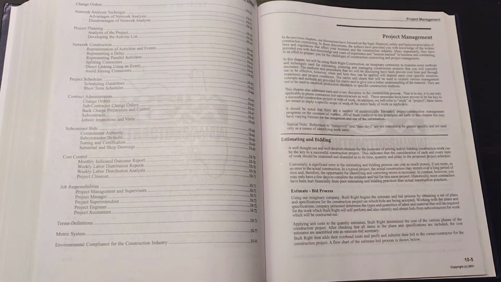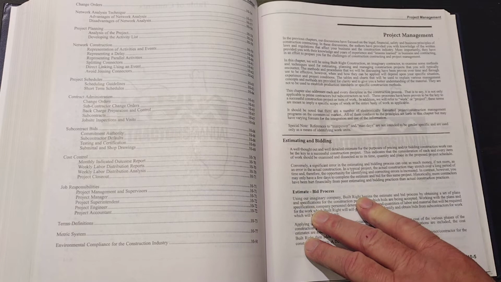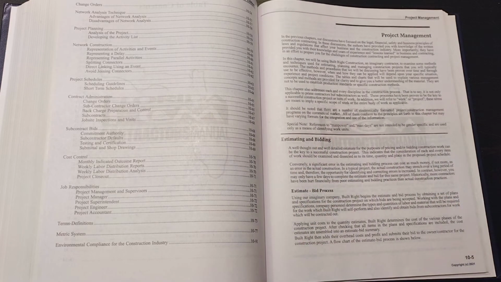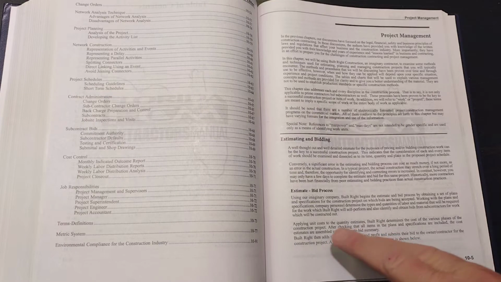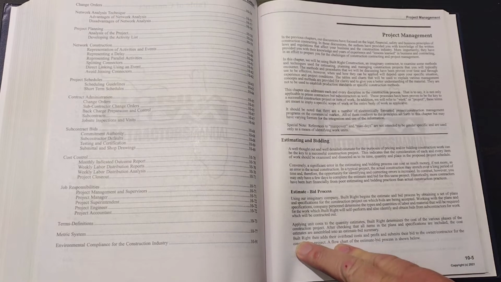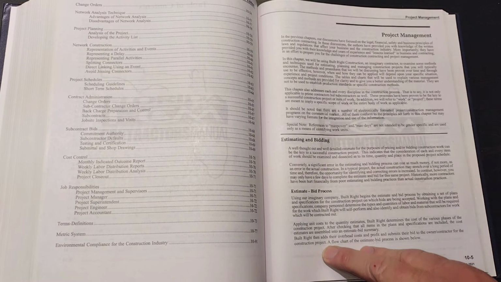On page 10-5, they talk about the estimate bid process. Okay, so they've kind of developed an imaginary company here. I like to read this last sentence on the page. They're talking about this company called BuiltRight. BuiltRight adds their overhead costs and profits, submits their bid to the owner or contractor for the construction project.